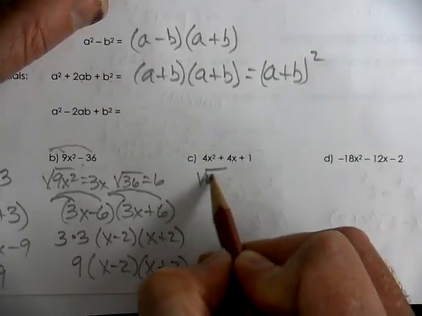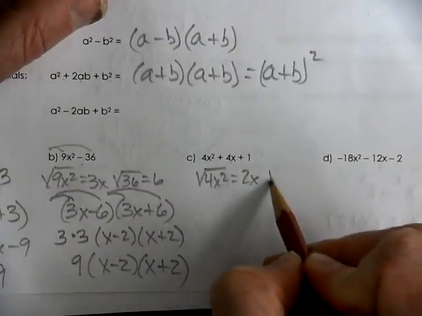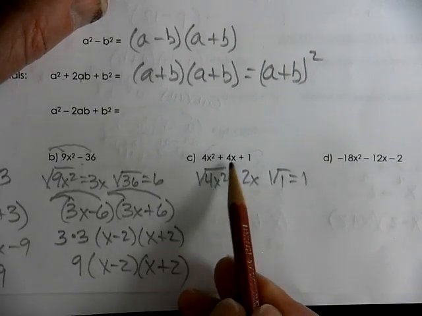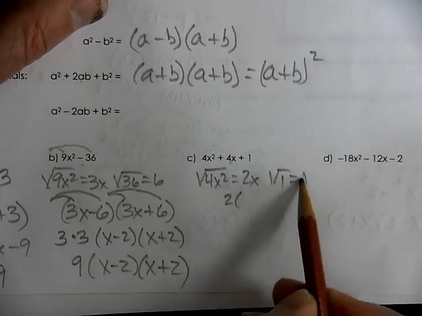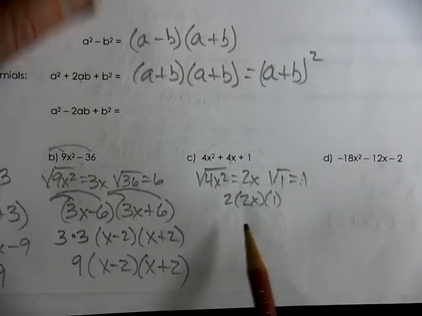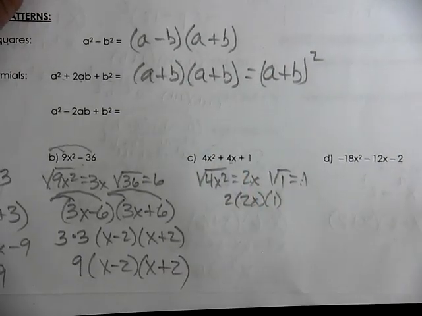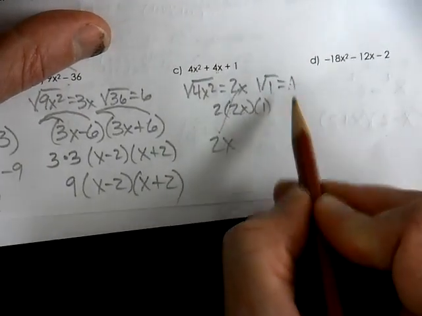So the question is, can I take the square root? Yes. Can I take the square root? Yes. And is my middle term 2 times those two values multiplied together, the a and the b? 2 times 2 times x is 4x. So yes, it is. So my answer, my work is done.